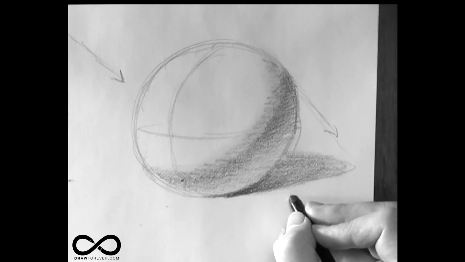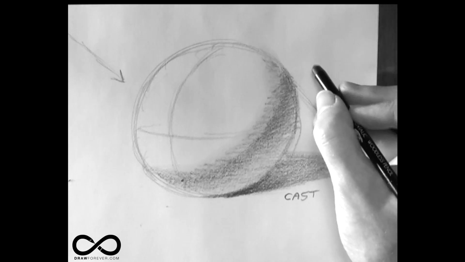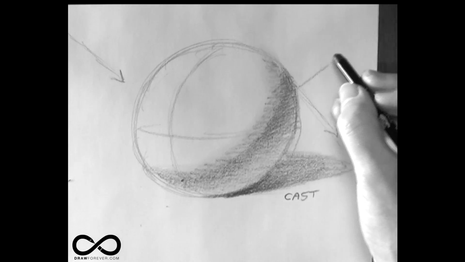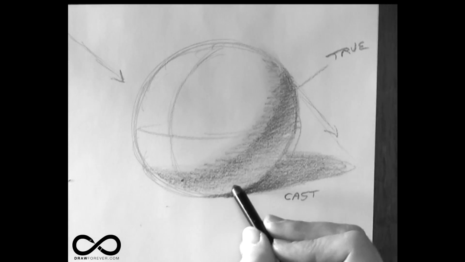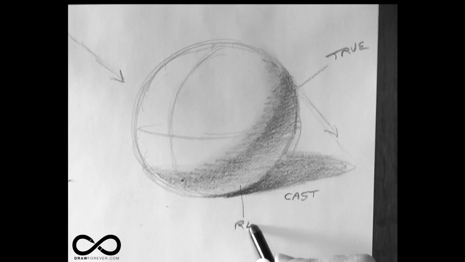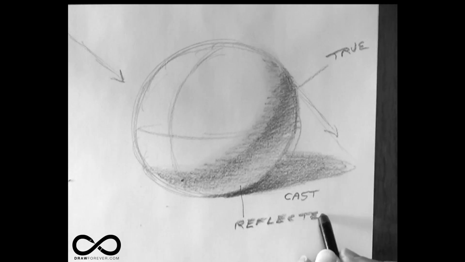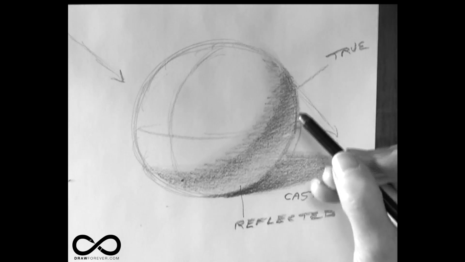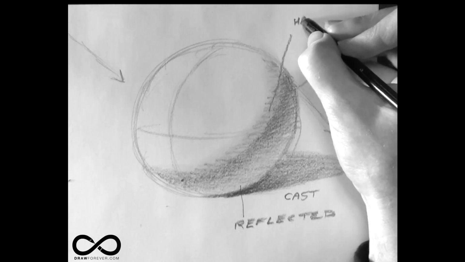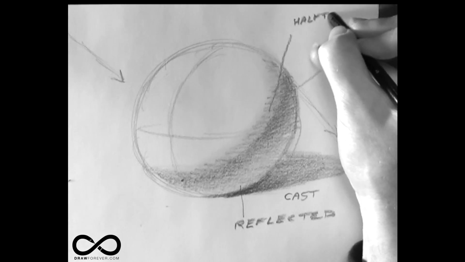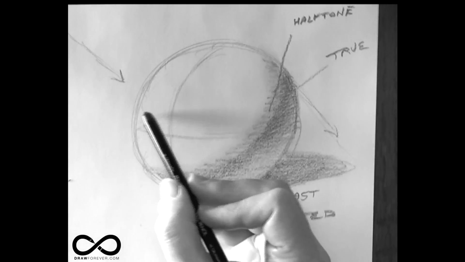Okay, I'm going to write down just to review. This is the cast shadow. This is the true shadow. This is the reflected light in shadow. And this area here is the halftone. Okay, and the last thing, all this area obviously is the light.